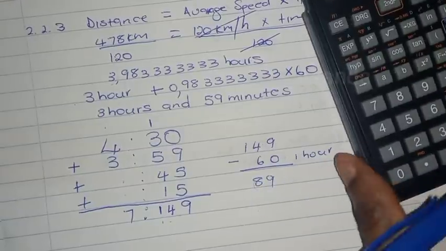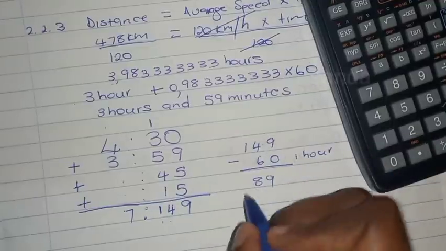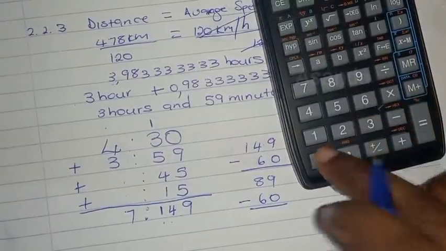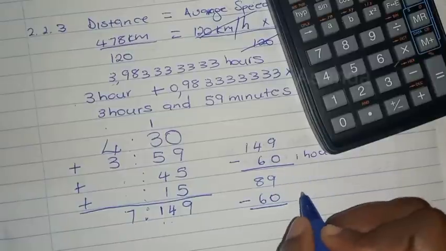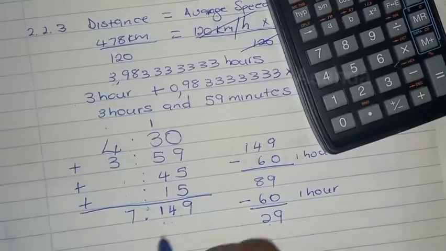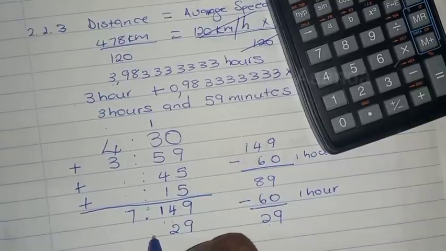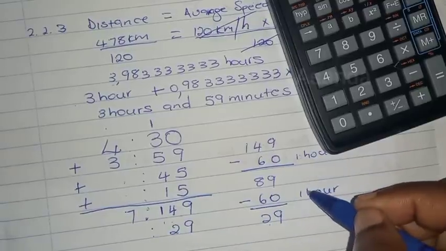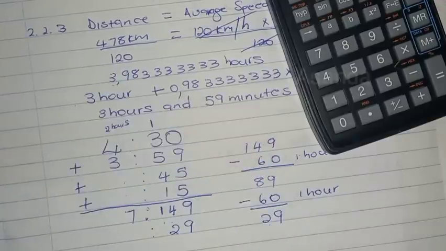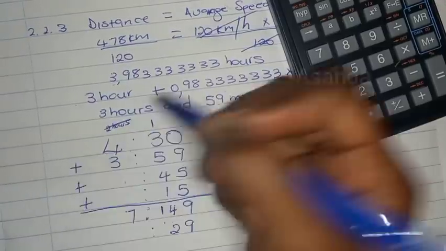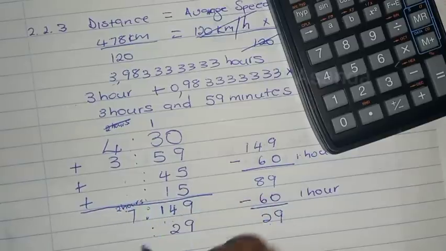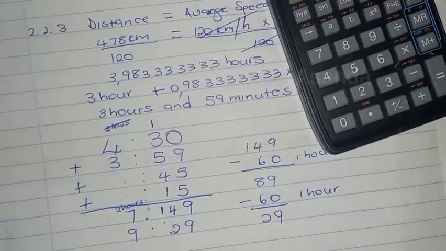I still have extra, so I can get another hour here by saying minus 60 again. That's another hour. So I'm going to be left with 29. Now 29 is going to fit properly here. And then this is 2 hours, so I'm going to carry 2 hours there. Oh no, I'm right. We're right here. So now I'm going to add the carried 2 hours there. So that's going to be 9:29.